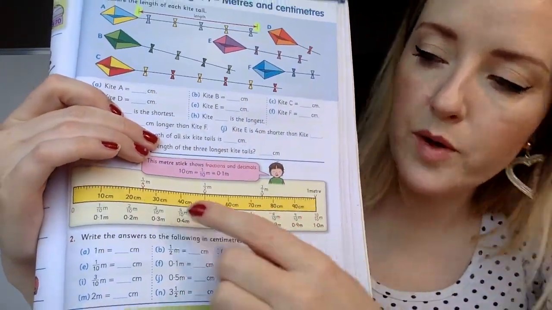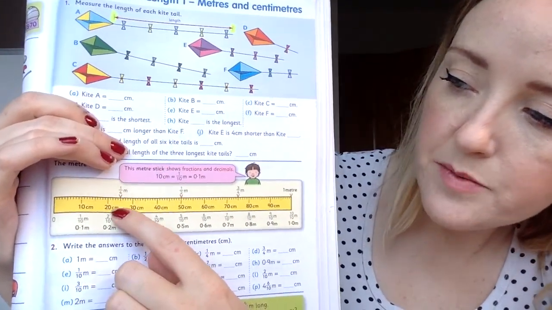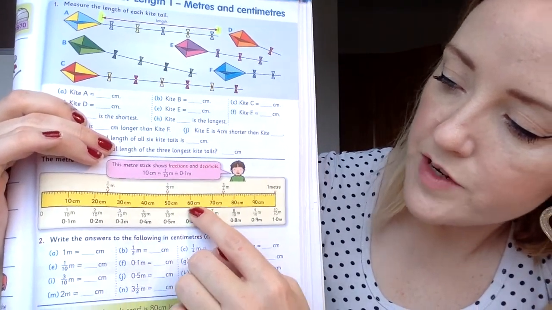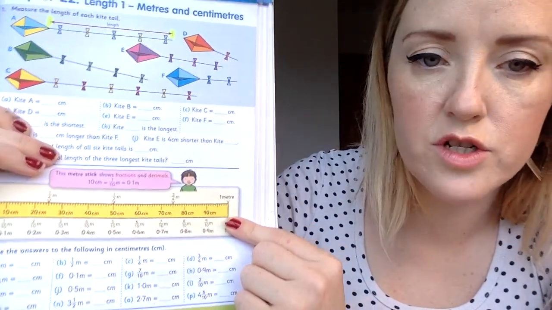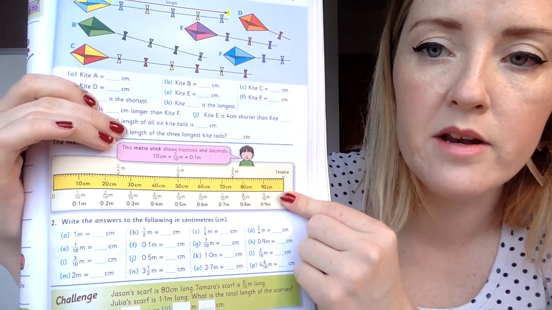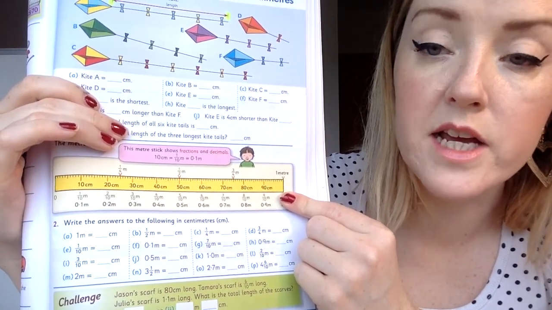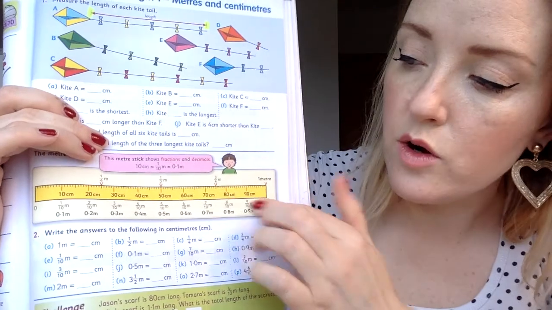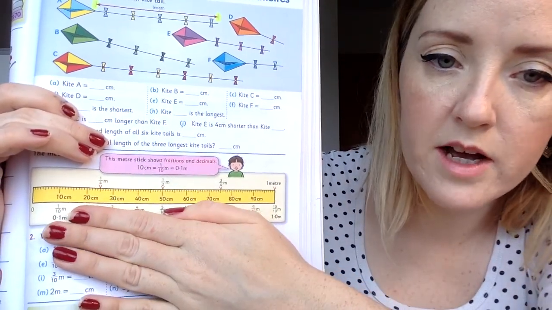Okay? So we have our 10 centimetres, 20, 30, 40, 50, 60, 70, 80, 90, 100. So what's it going up in there, boys? It's going up in tens, okay? Our metre stick here is going up in tens. So that's the first layer of that, okay?